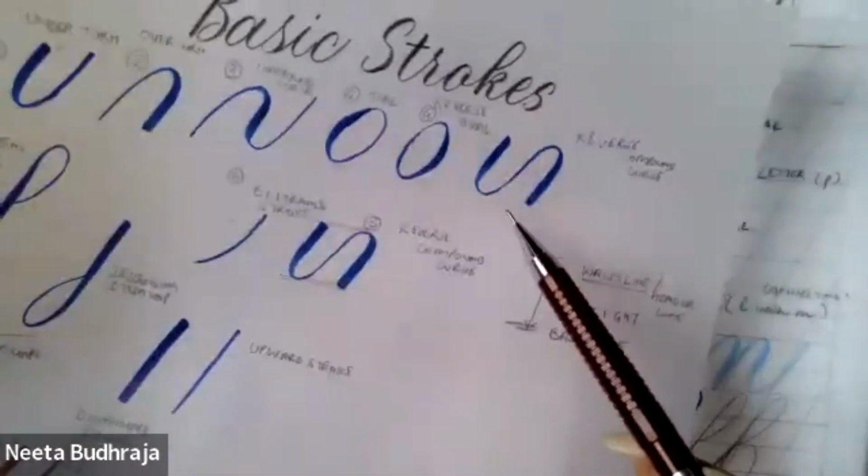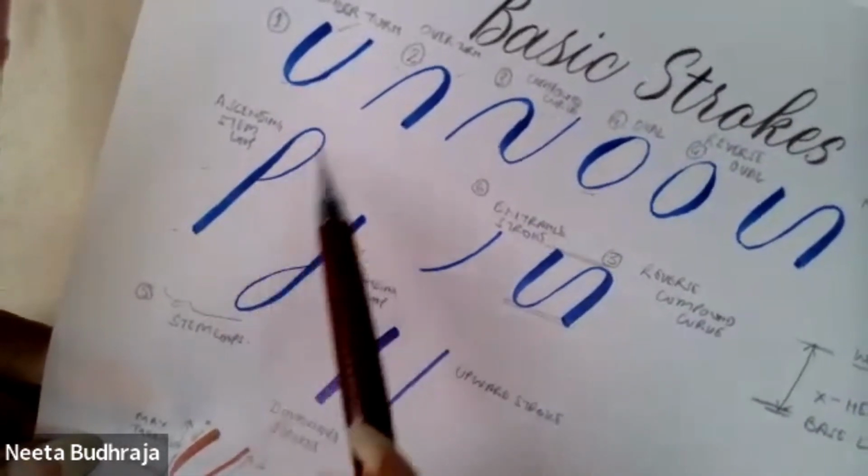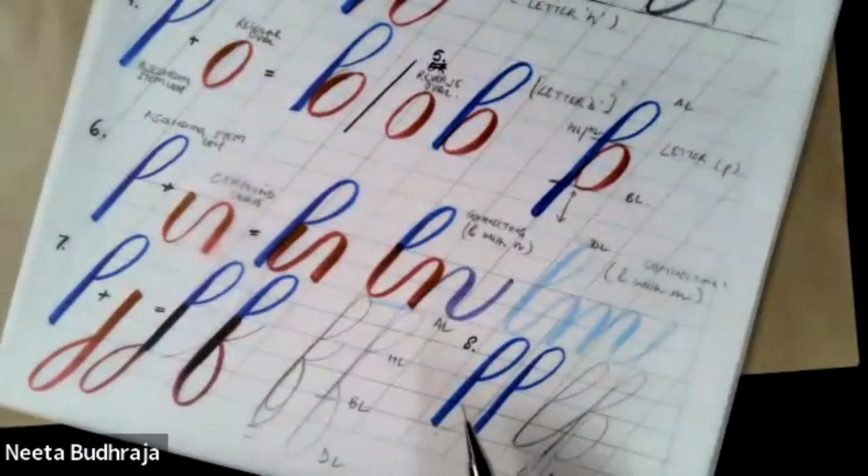Then we checked our reverse compound curve here. And then we saw ascending with descending stem loop, and then ascending with ascending, which is not possible without any intermediate or interconnecting third stroke that is coming in between these two strokes.